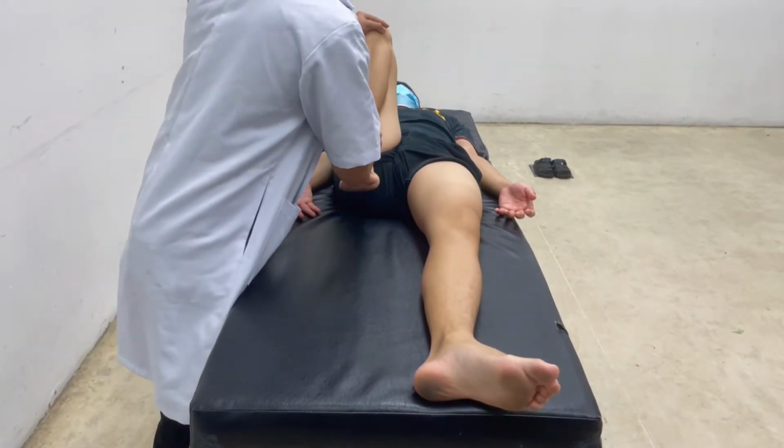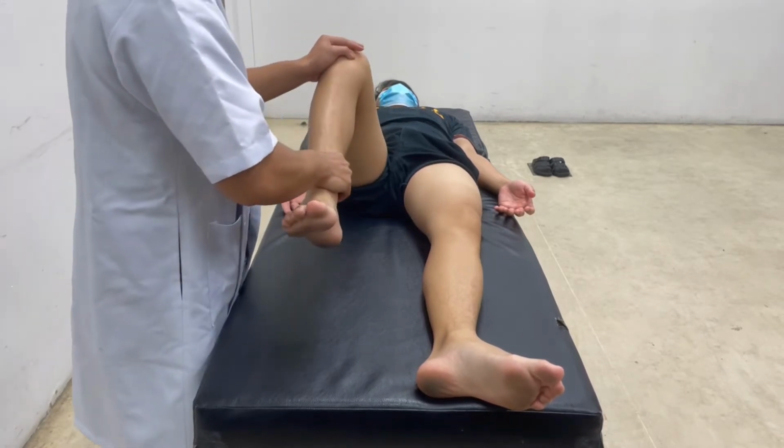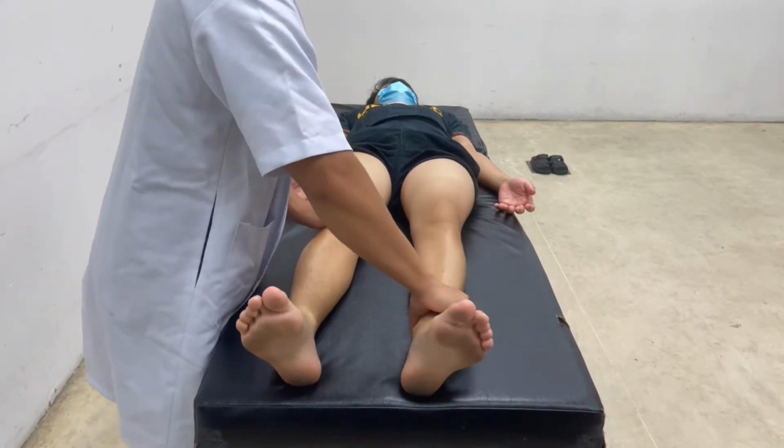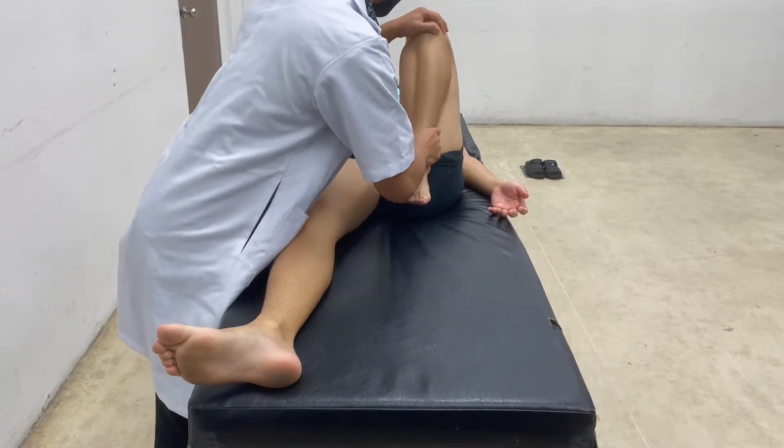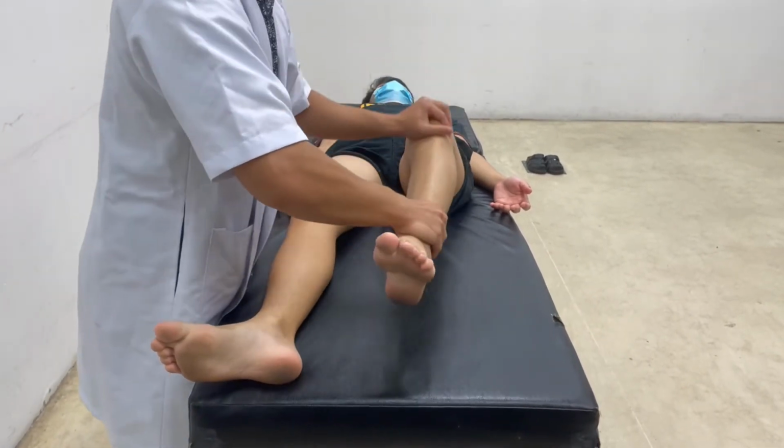Firstly, for hip flexion, flex the patient's hip with knee in full flexion and assess the range of flexion. Deduct a fixed flexion from total range. The normal hip flexion is 0 to 140 degrees.